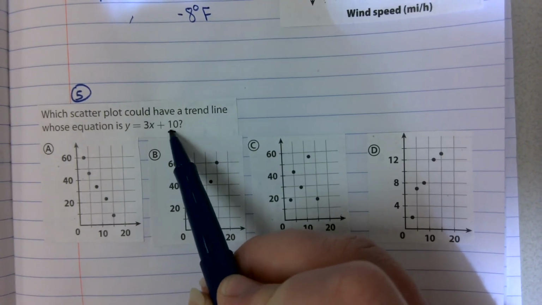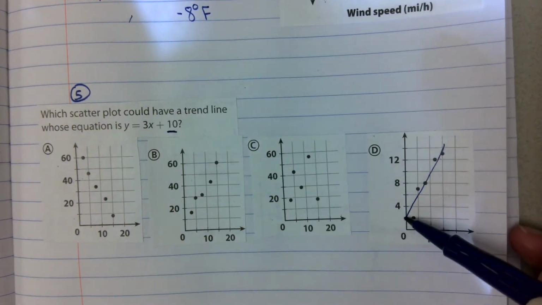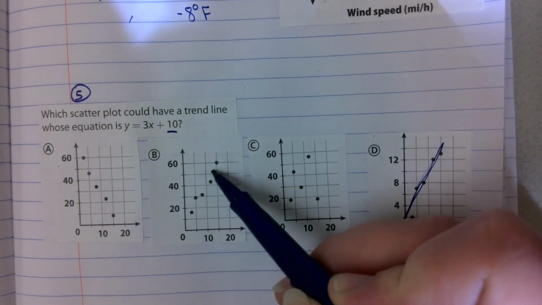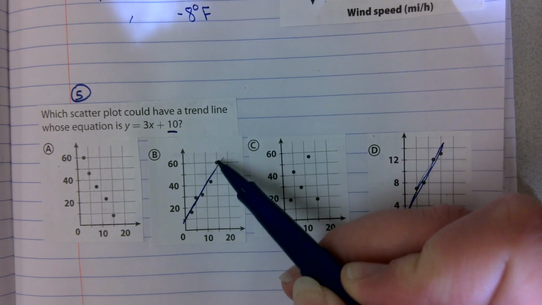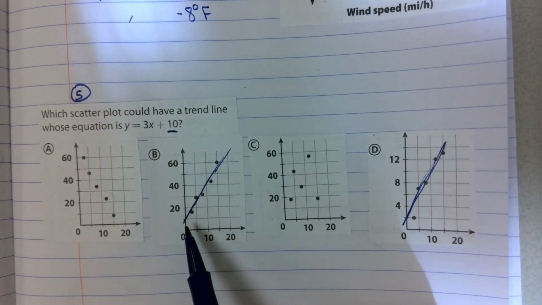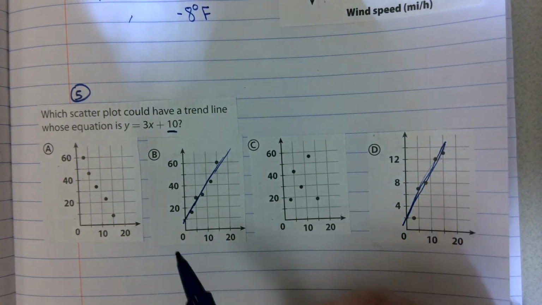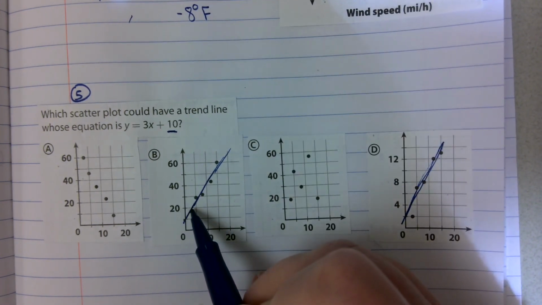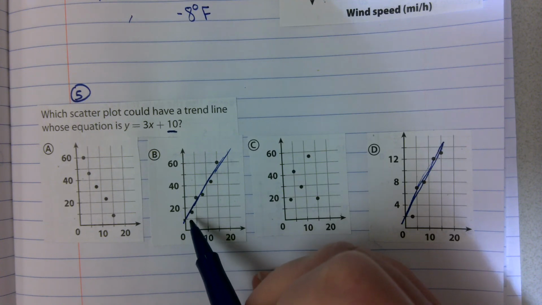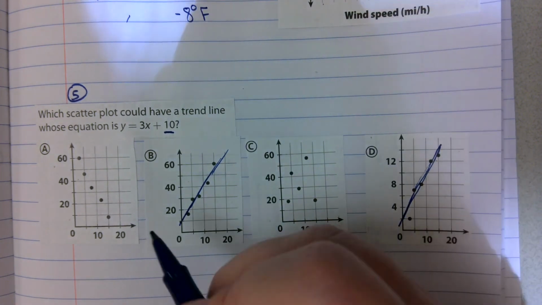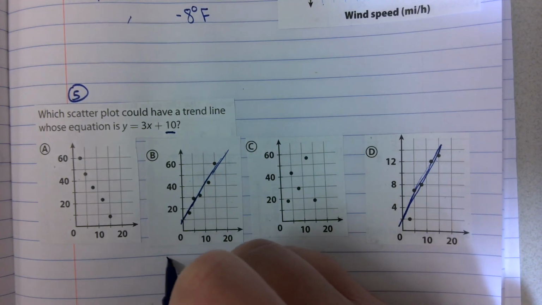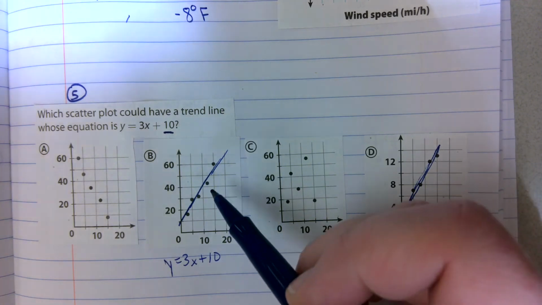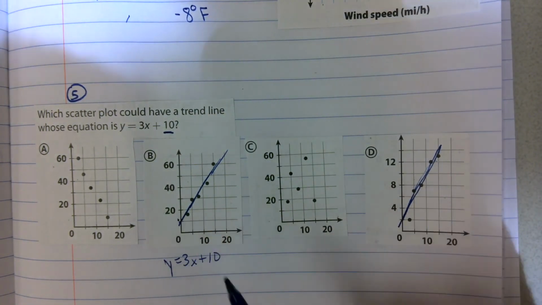And we're looking for a y-intercept of 10. If you look here, that's going to be lower than 10. And then here, that's got a y-intercept of 10. And it's going to have the right slope as well. 10 over, that's approximately, yeah, that would work. So your correct answer is B for y equals 3x plus 10. And you should have found 2 points. Use your slope formula, and the y-intercept is right there.